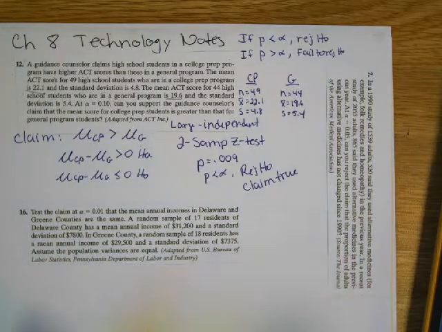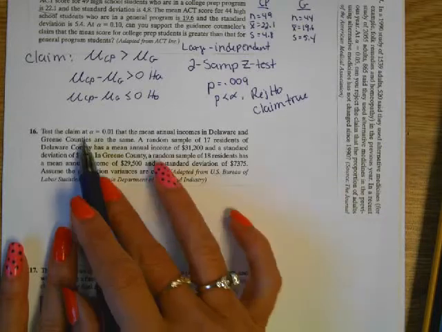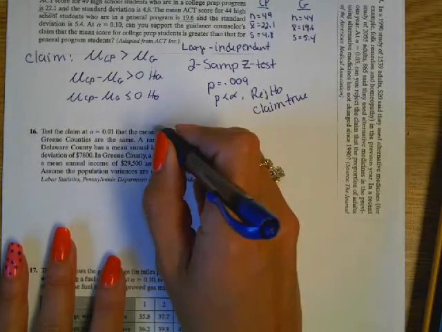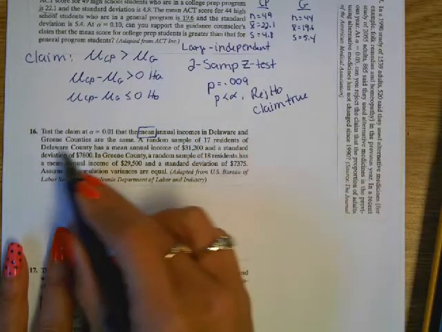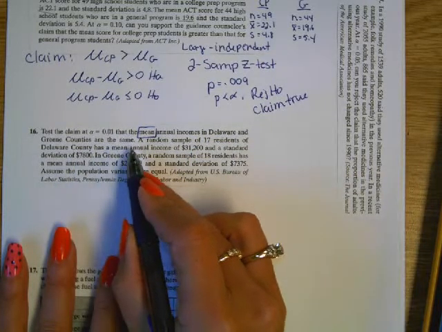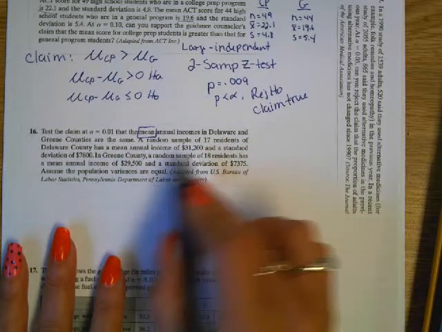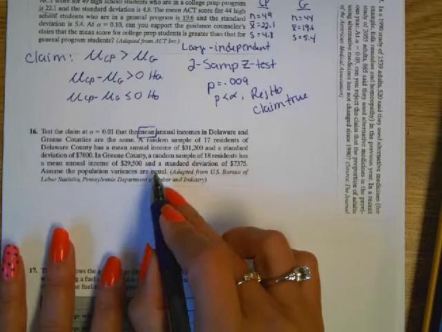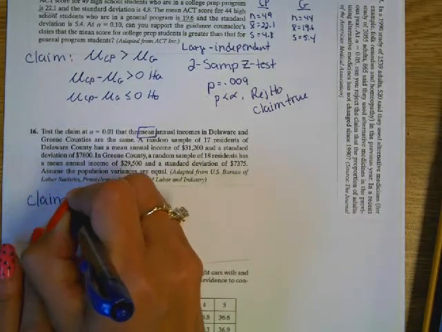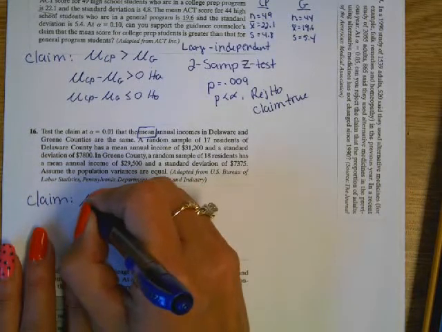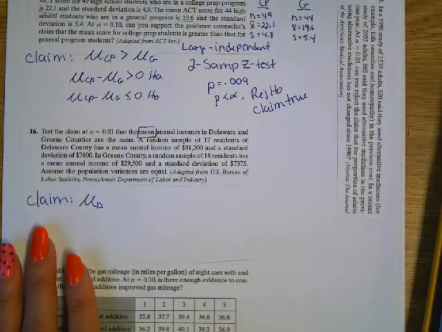Okay, next one. Okay, test the claim at 1% that the mean annual incomes in Delaware and Greene counties are the same. A random sample of 17 residents of Delaware County has a mean annual income, blah, blah, blah, and then same thing for Greene. So, the claim is about means. So we got the average from Delaware County, and yes?